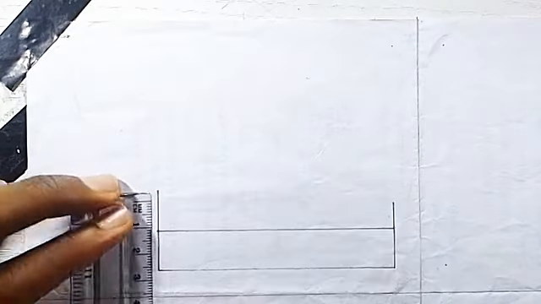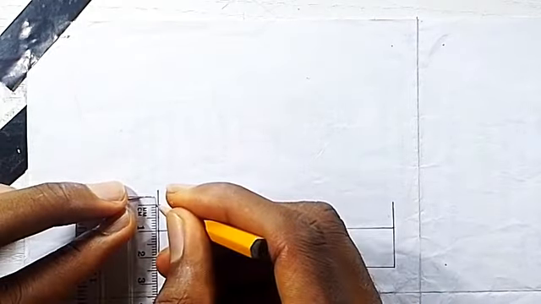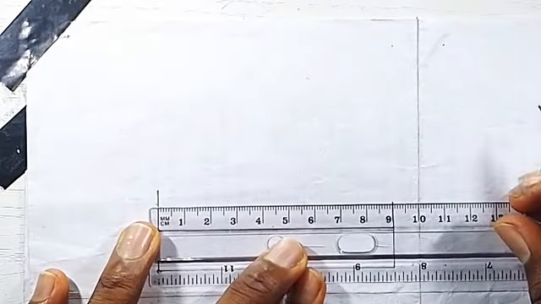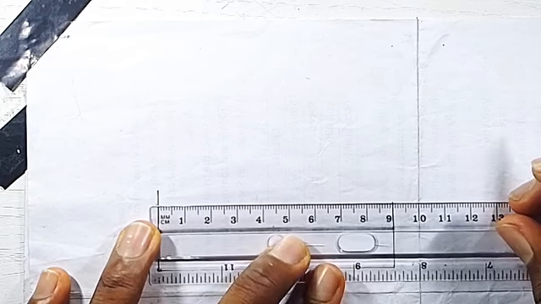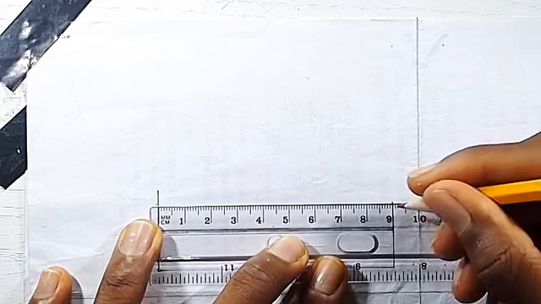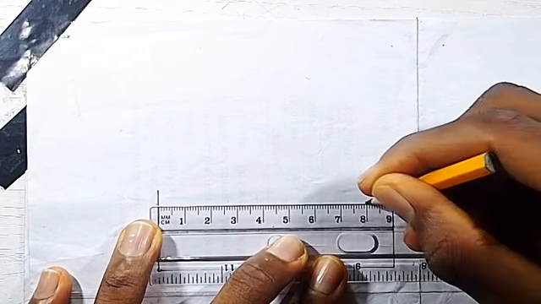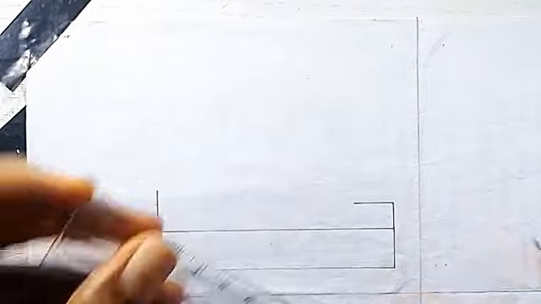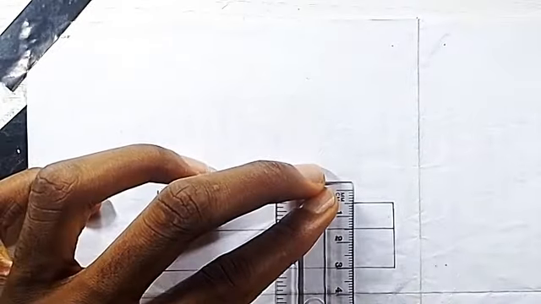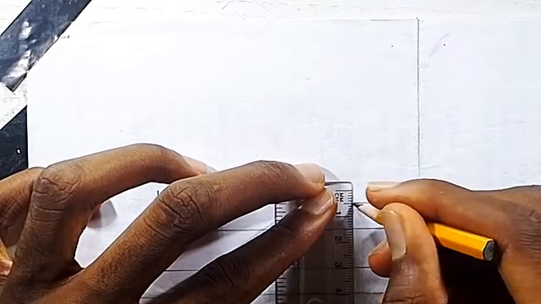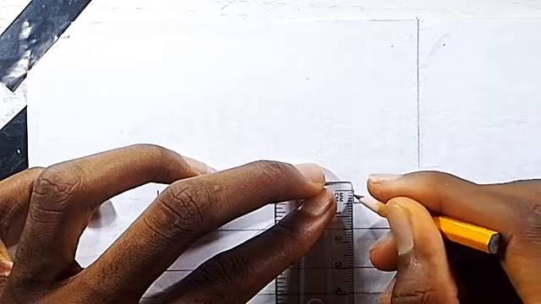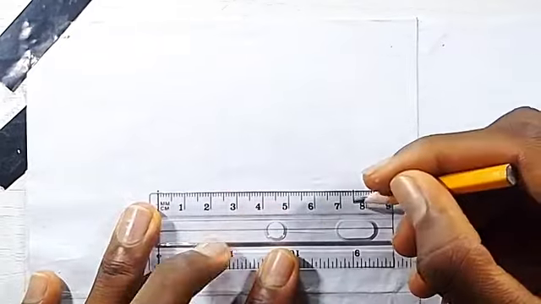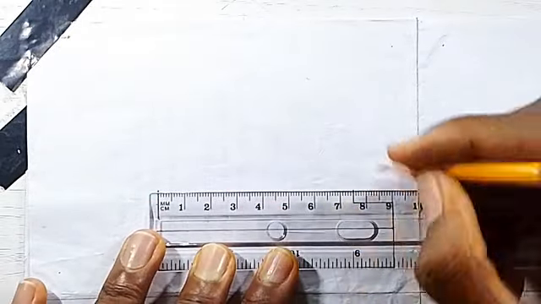Then mark 1 cm here. Then using that 1 cm height, draw a line of 1.5 cm at this part here. Project it in by 1.5, which is this, and draw a line of 0.5 cm. And join it together. So the total length will be 7.5. 9 minus 1.5, 7.5.